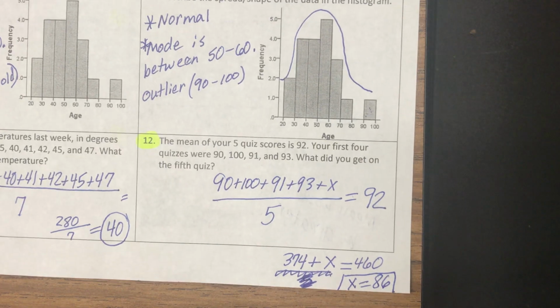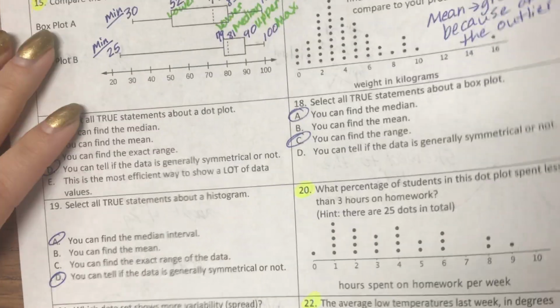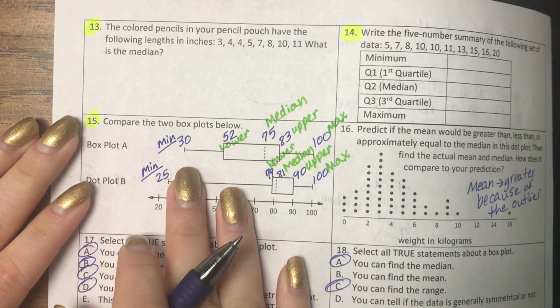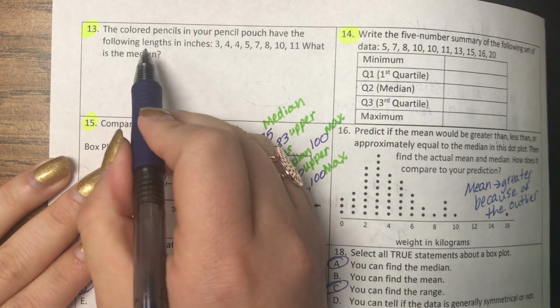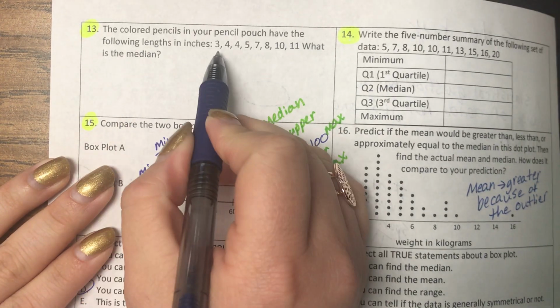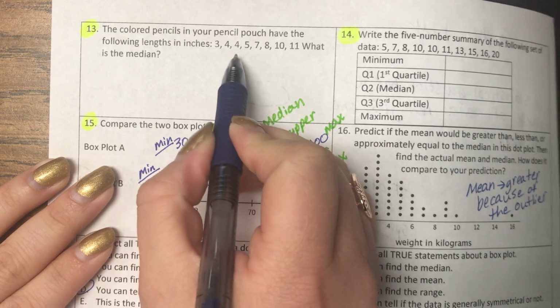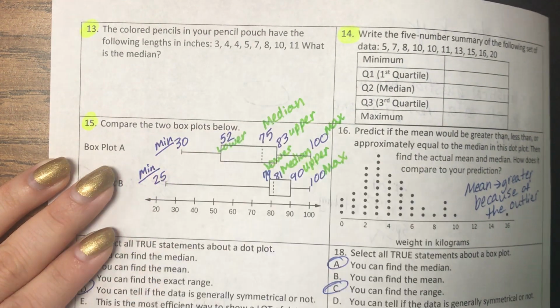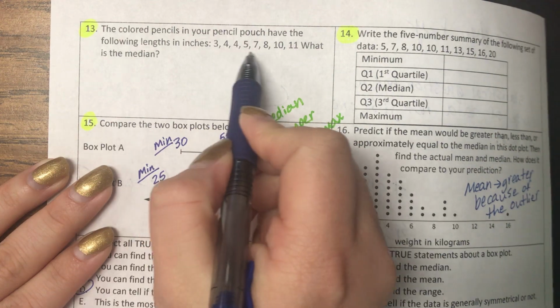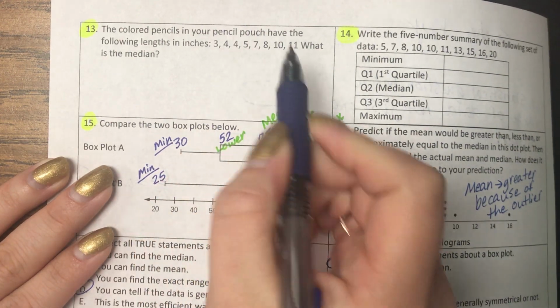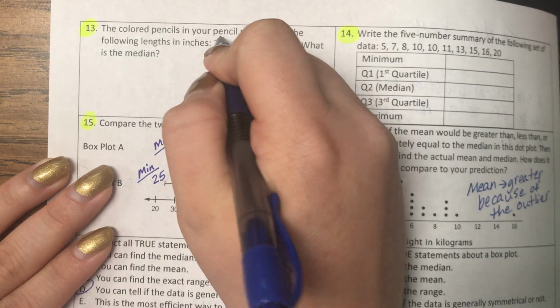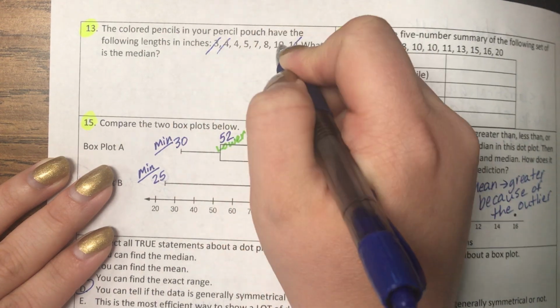All right, so now moving on to the back. Okay, number 13. What is the median? So before you can find the median of any set of data, you have to make sure they are in order from least to greatest. So these are actually already in order from least to greatest. So we're going to find the one in the middle. If we want to, we can start on each end and cross off till we get to the middle.